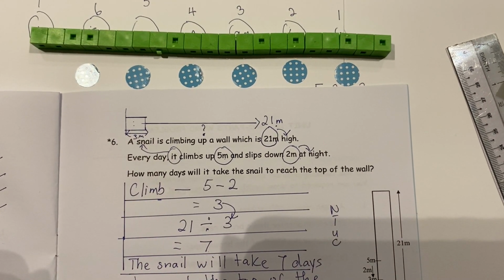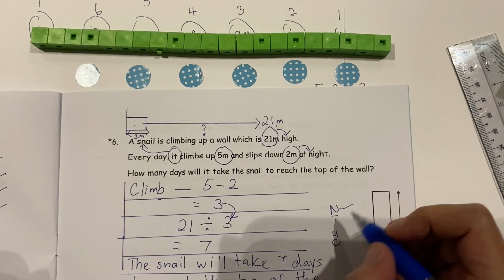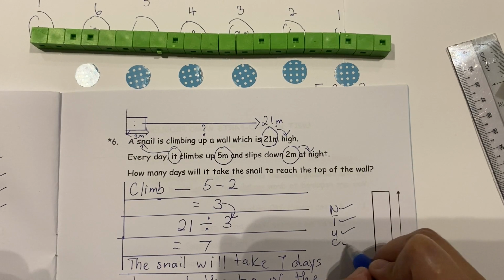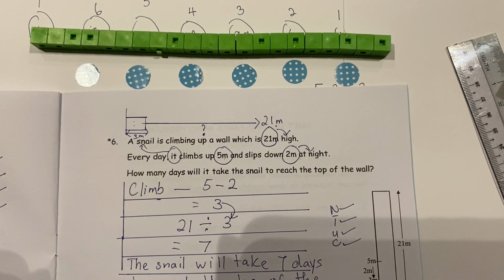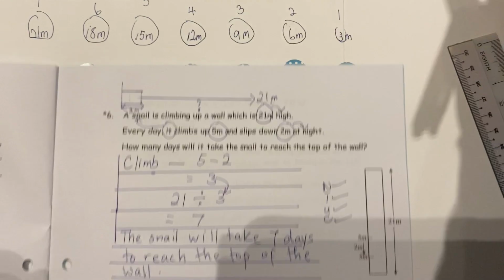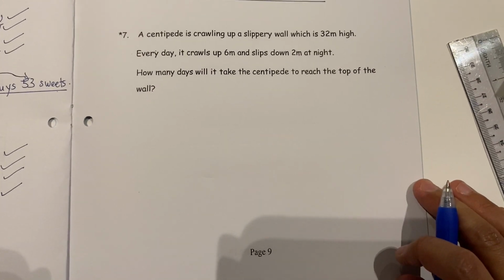Okay? So numbers correct, transfer is done, unit, days, and check your answers. Okay? So that's for question 6. Is everybody okay? Alright. Now let's move on to question 7.